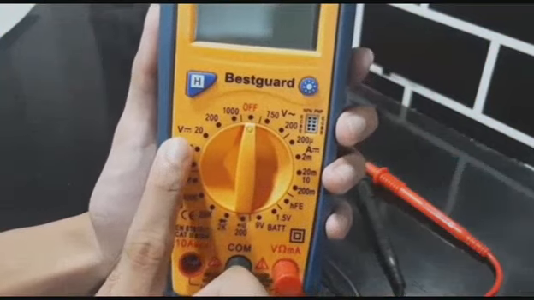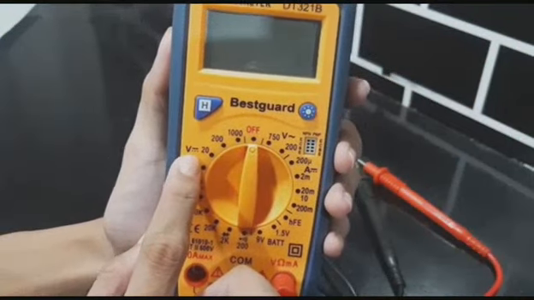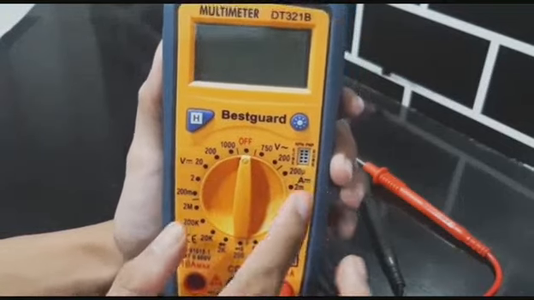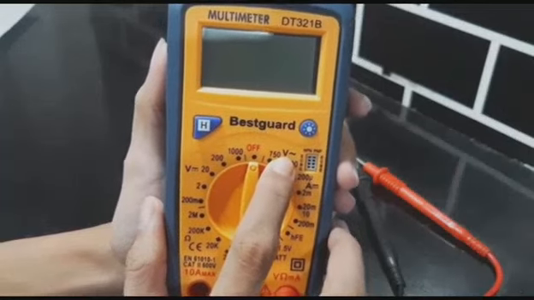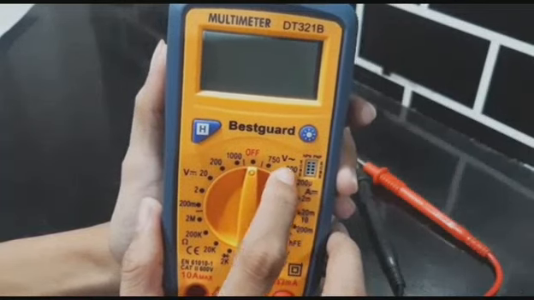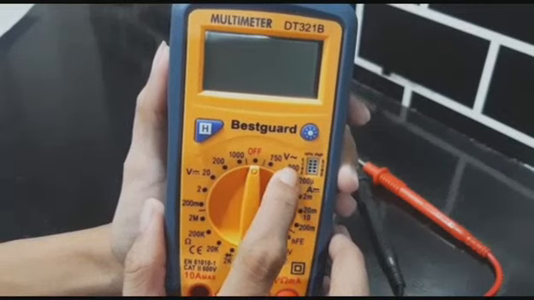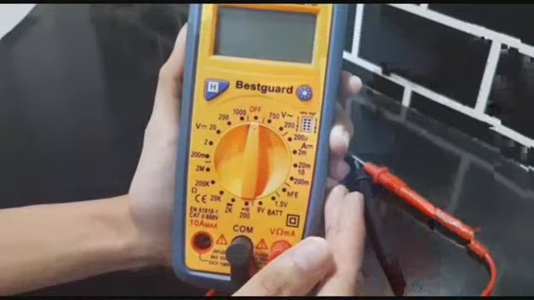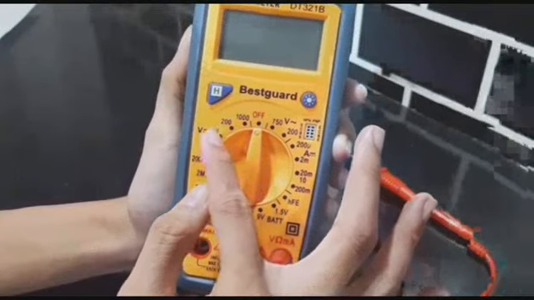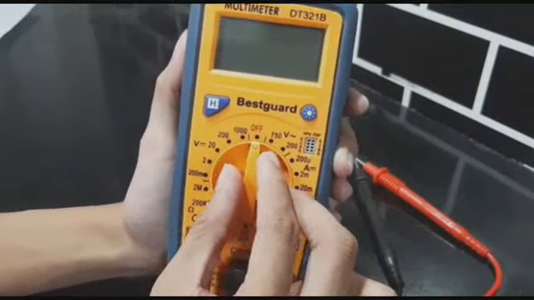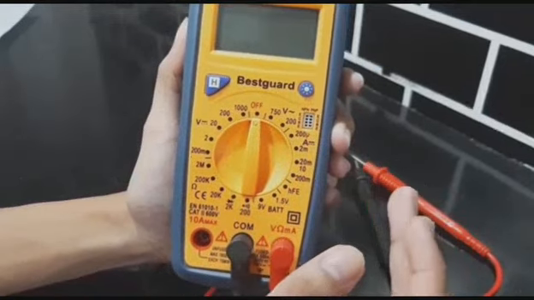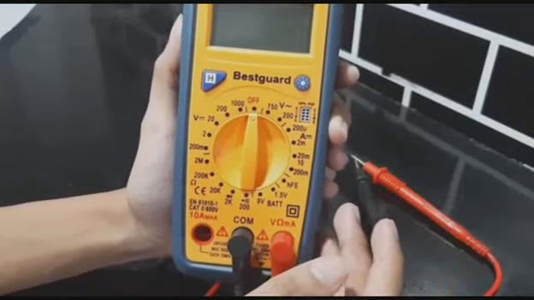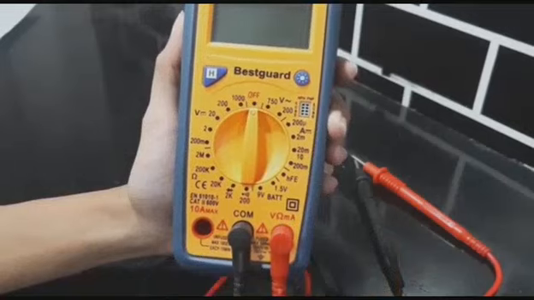Now this sign right here, V with the straight and dotted lines, represents the direct current. And on the other hand, this V with the curved or waved line represents the alternating current. Having said that, this portion right here will be used on measuring direct current, while this part here should be used on measuring alternating current.